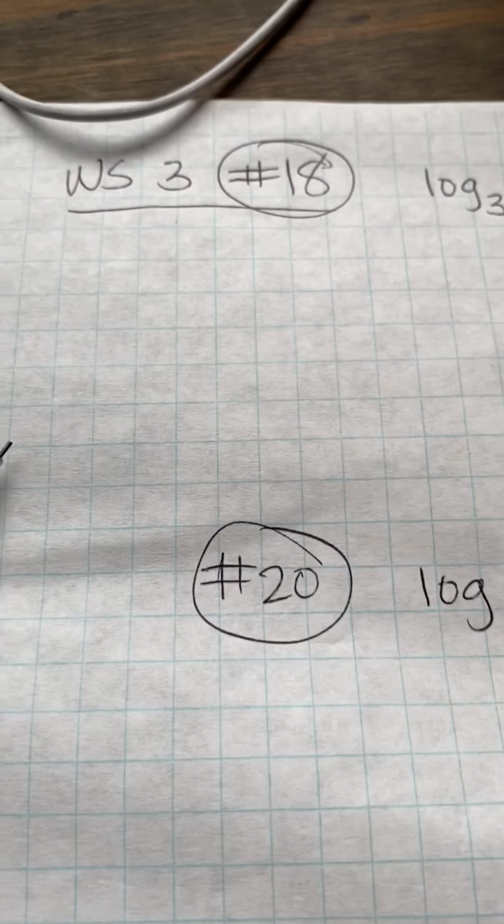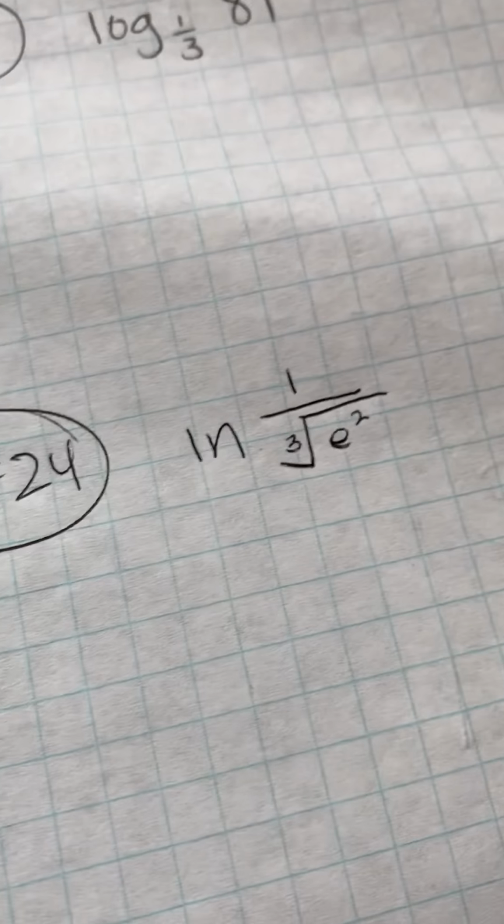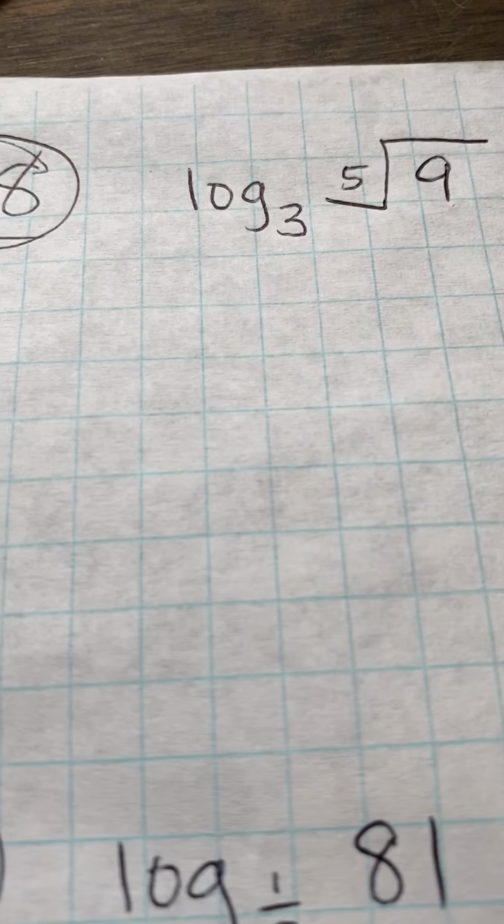All right, so here's some help on worksheet 3. I'm going to go through 18, 20, and 24 here. This is where we're evaluating logs.